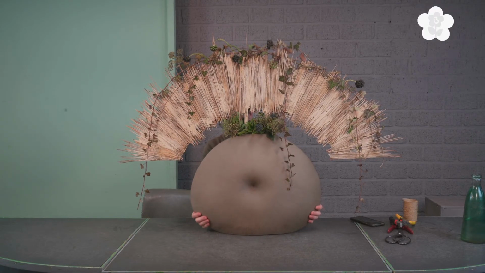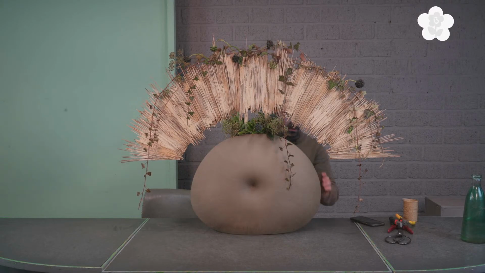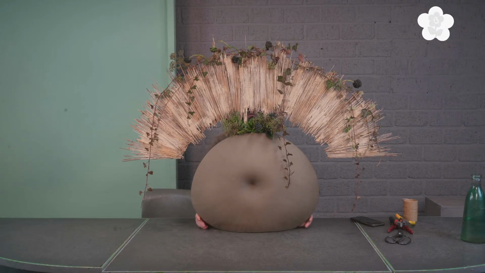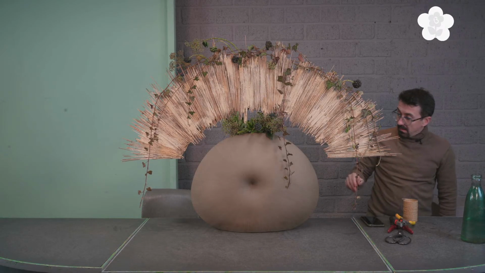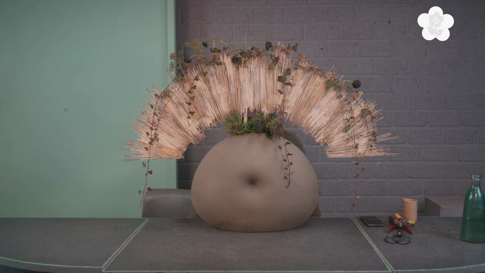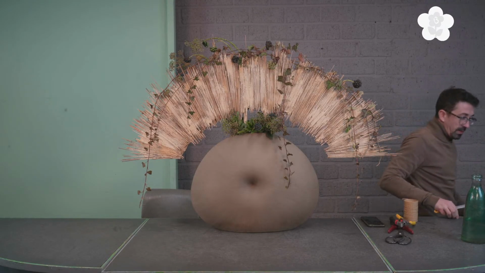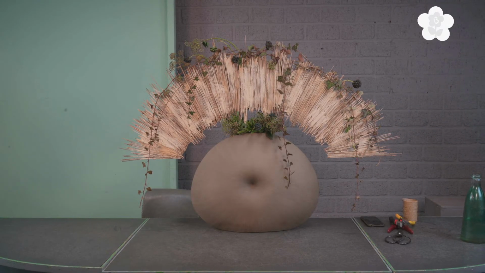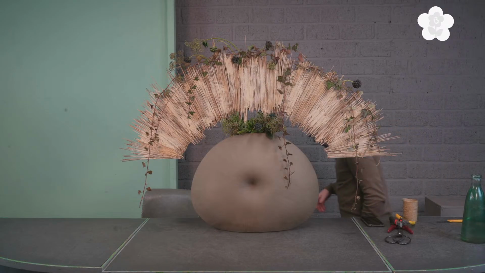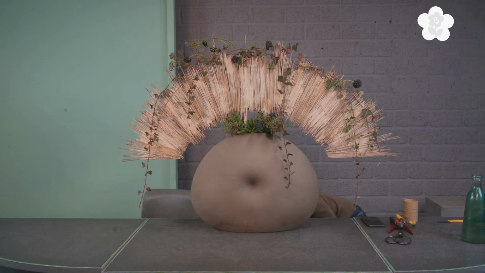I have this wonderful vase in my home, but I haven't used it for a long time. I really love this vase because the shape is very strong and very nice, and also because of the texture.